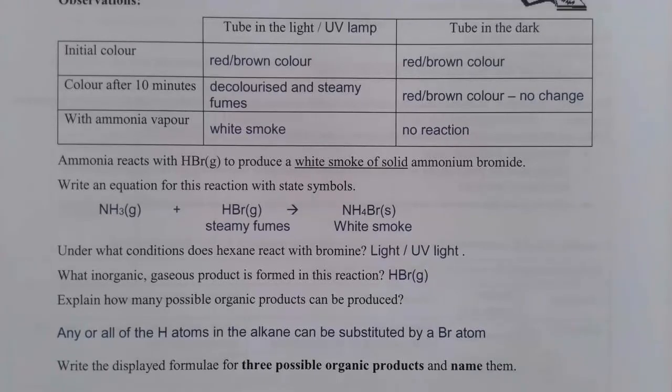So in the practical you're going to do, we're just going to add a few drops of bromine to our solution of hexane. Do remember this is bromine liquid, not bromine water, and that's why it's a much darker colour. So the tube in the light will decolorize, producing steamy fumes and white smoke with ammonia. The tube in the dark, there will be no colour change. The reason there is no colour change in the tube in the dark is we need the UV light to initiate the reaction. The ammonia gas reacts with any steamy fumes of hydrogen bromide to give the white smoke of ammonium bromide.